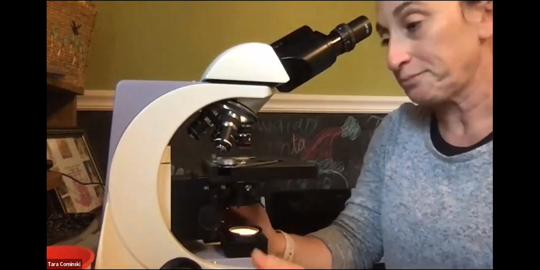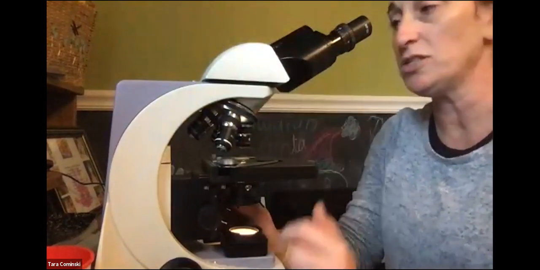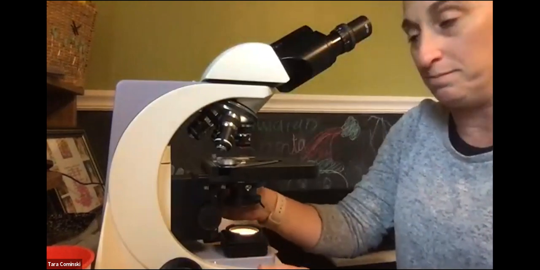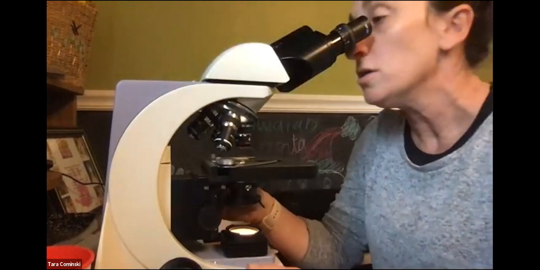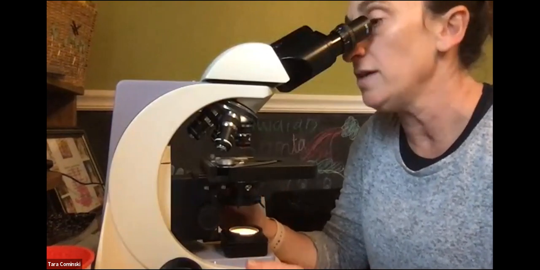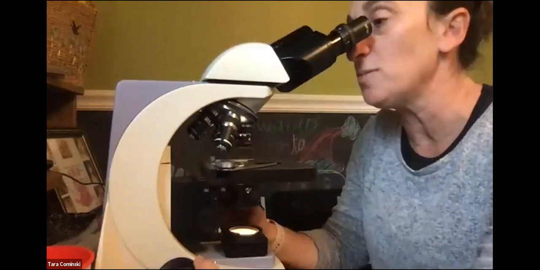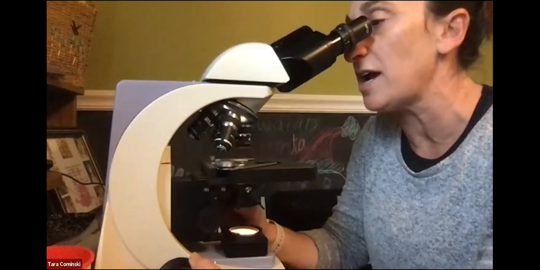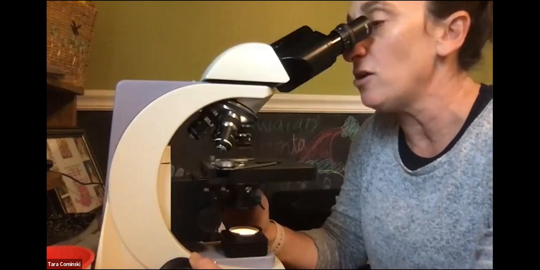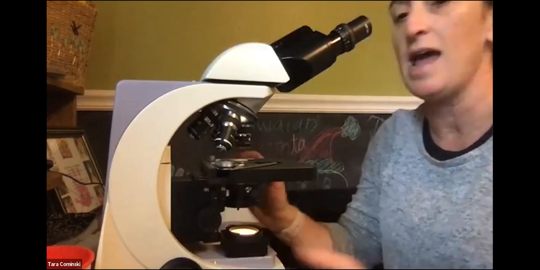Then, with it under scanning, you look in and use the mechanical stage control to get whatever you want to find right in the middle. Then you can use the coarse adjustment to get it into focus. Let me show you it out of focus for a second, and then I'll show you it in focus, okay? So again, I have it under scanning.